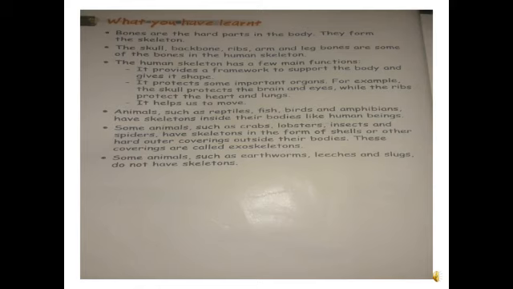Next point, animals such as reptiles, fish, birds and amphibians have skeletons inside their bodies like human beings. Next, some animals such as crabs, lobsters, insects and spiders have skeletons in the form of shells or other hard outer coverings outside their bodies. These coverings are called exoskeletons. Next point, some animals such as earthworms, leeches and slugs do not have skeletons.